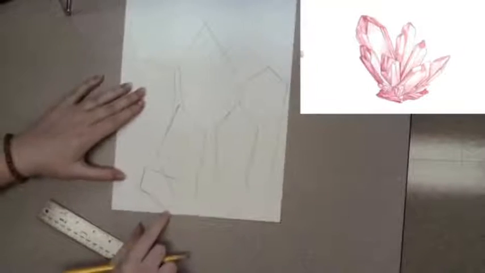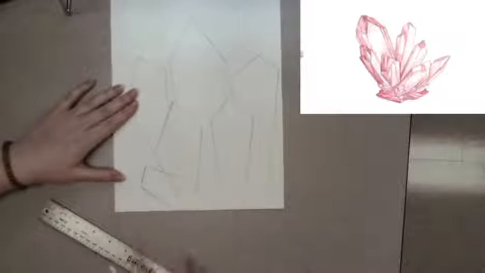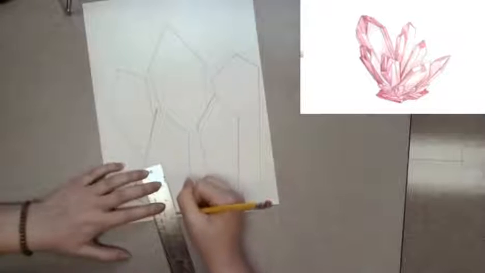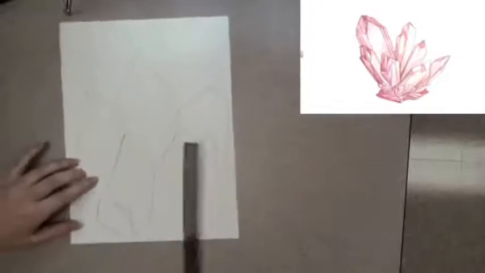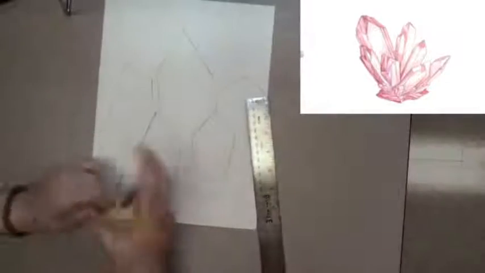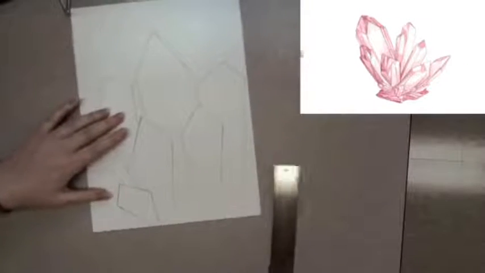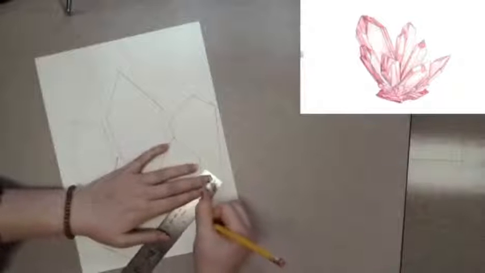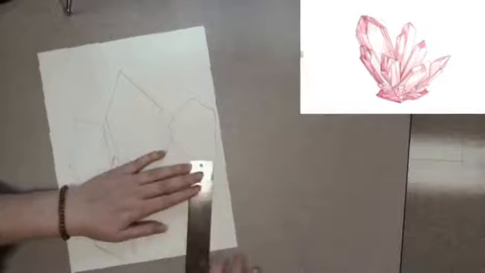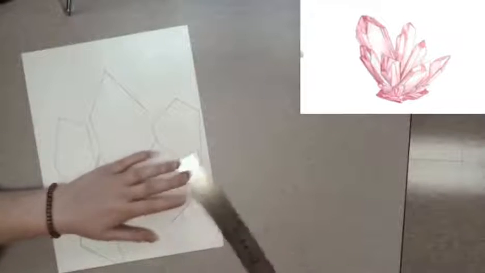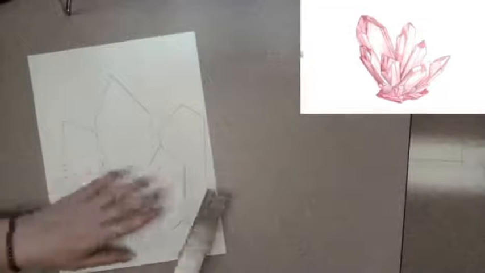Bring it down off the page. When you're doing your little crystals down here, you can just bring them right off the page so it doesn't look like our crystal cluster is floating. Okay. And since I drew over top of this crystal, I'm just going to erase that line that I don't need anymore. Okay. And you can do as many or as little crystals that you want, but just remember, a crystal cluster is a cluster, so it's many.